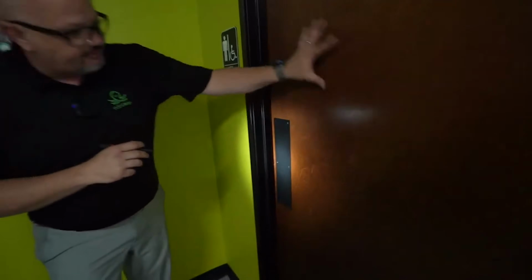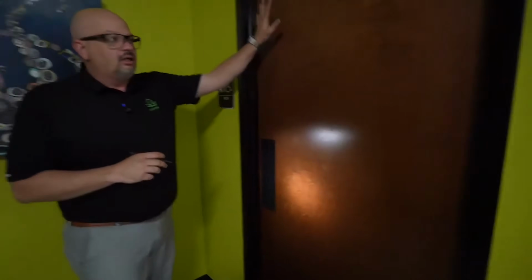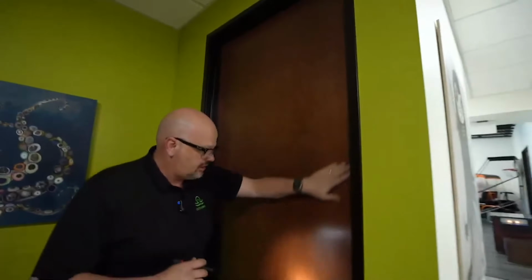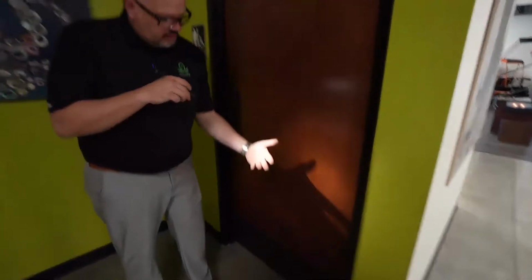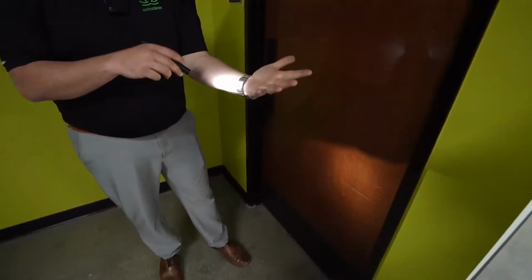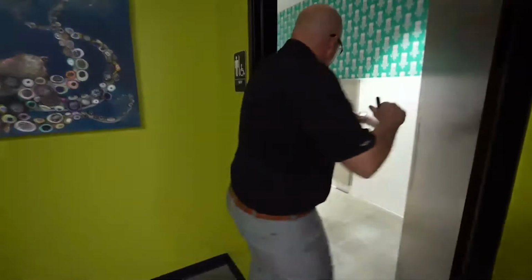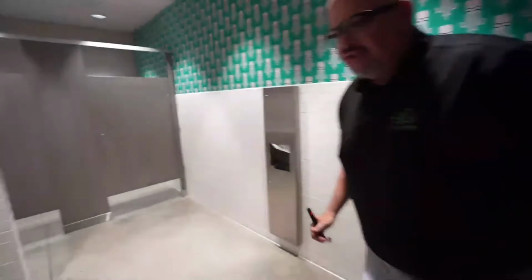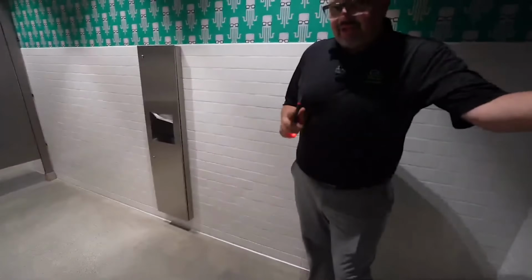Or you'll have a lot of these handprints all through here. Or you'll just have dust on the door. That's not bad, really. So let's go into the bathroom. I'm doing the same way that I did everywhere else. I'm picking something and I'm going to go in a circle, high to low.